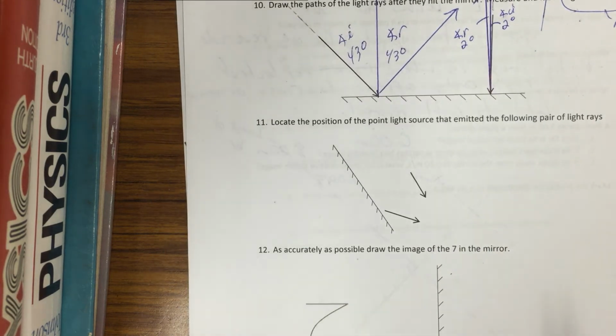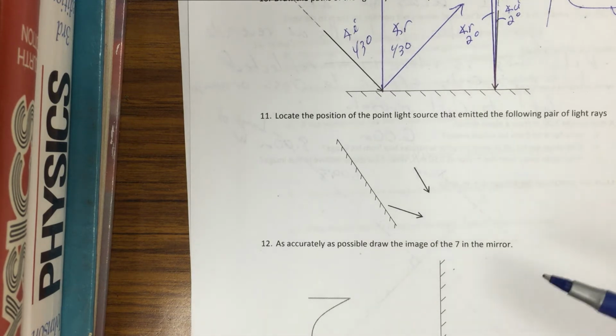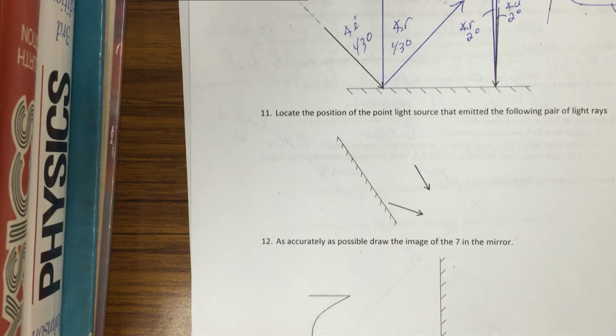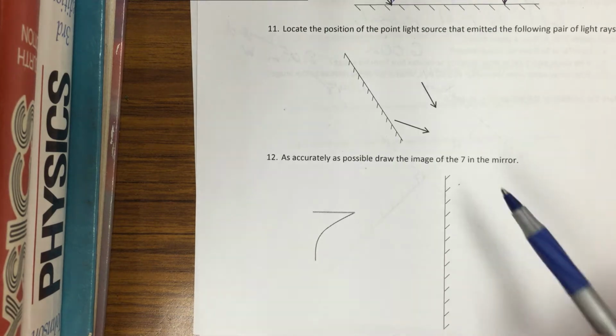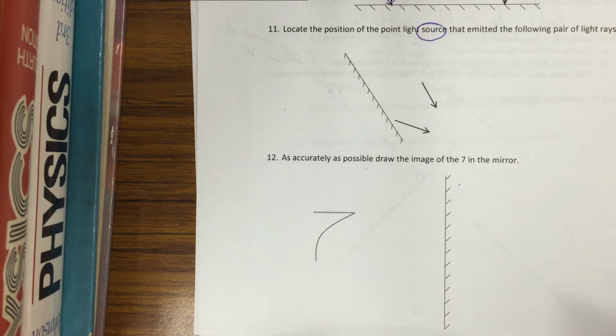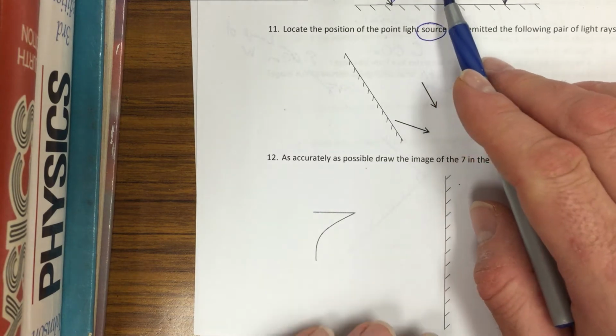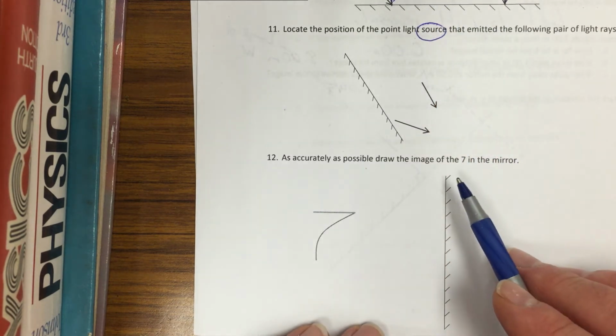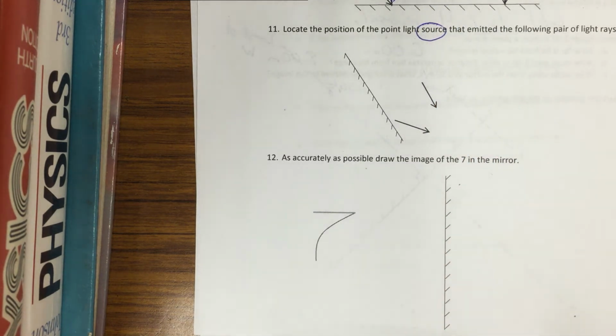All right, so now we're on to question number 11. Question number 11 is the question that asks us to look at these two light rays and find the source. So this is a question that says find the source. It's not like this question that says tell me where they go. This says find the source. Whenever you're asked to find the source, and we did this before where we said find the point source, and we had diverging rays and we had parallel rays, remember those? Find the source. You have to trace them backwards.